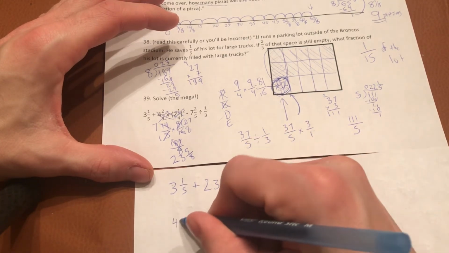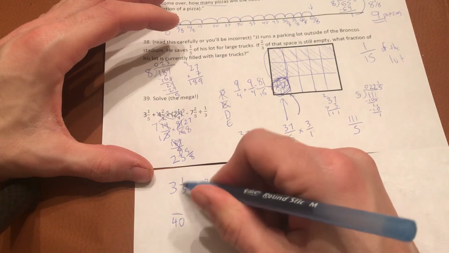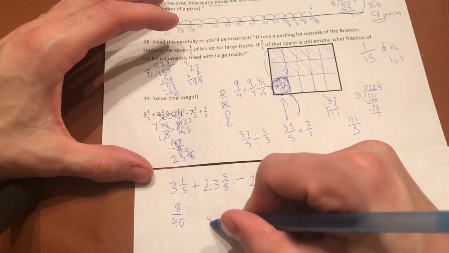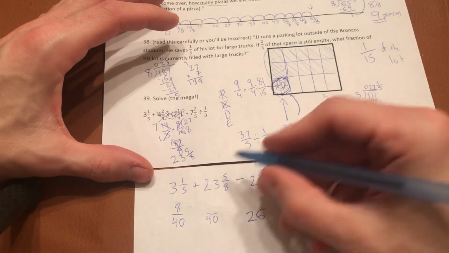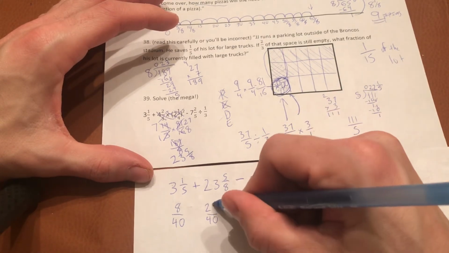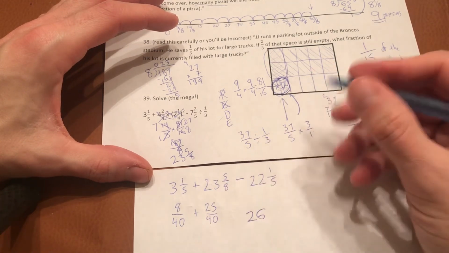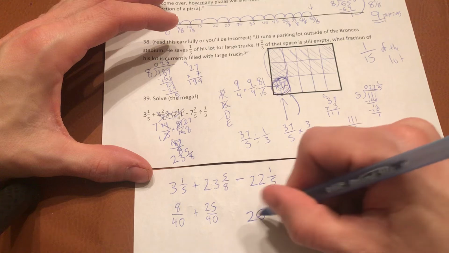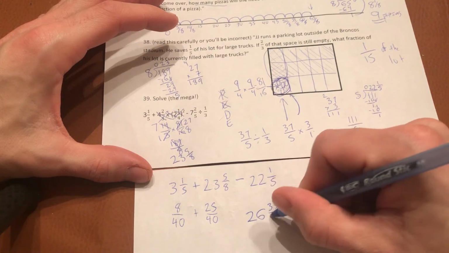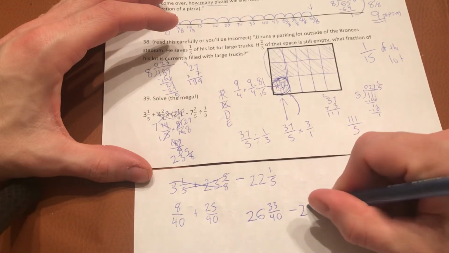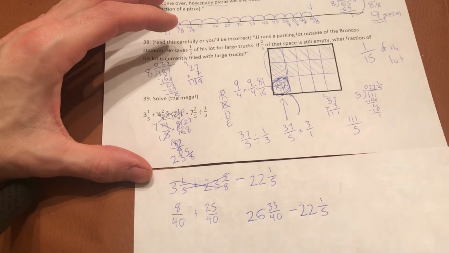So I need something over 40. So 8 times 8, so 8. 1 times 8. And then 5/8 becomes times 5, 25. So add these together. 8 plus 25 is 33. So good, I didn't get a new whole. So I have 33 40ths. So now those two are gone, and I have minus 22 and a 5th.